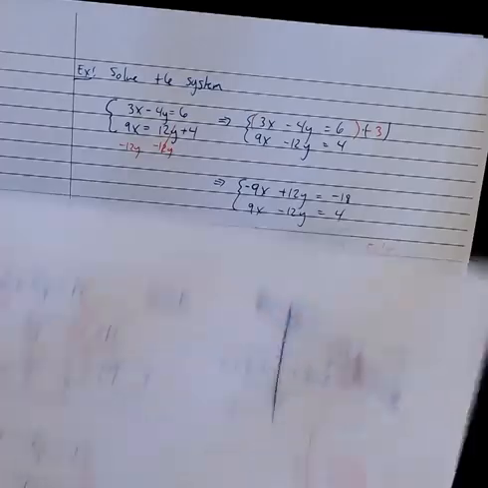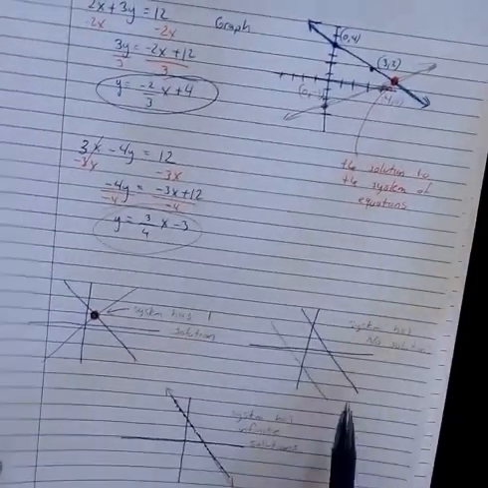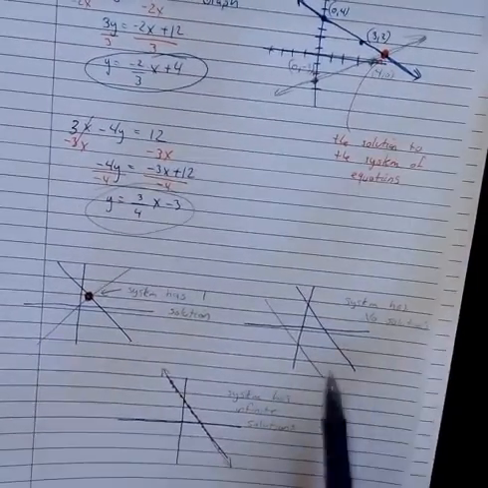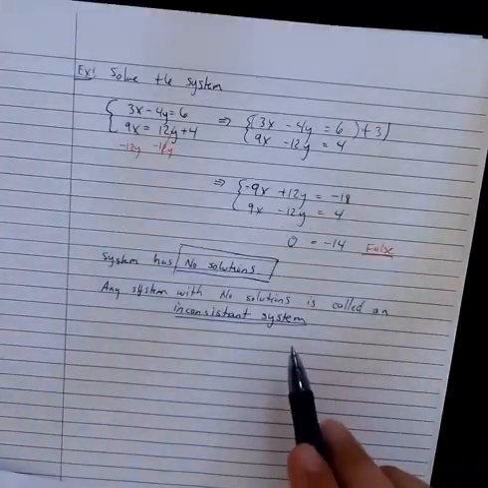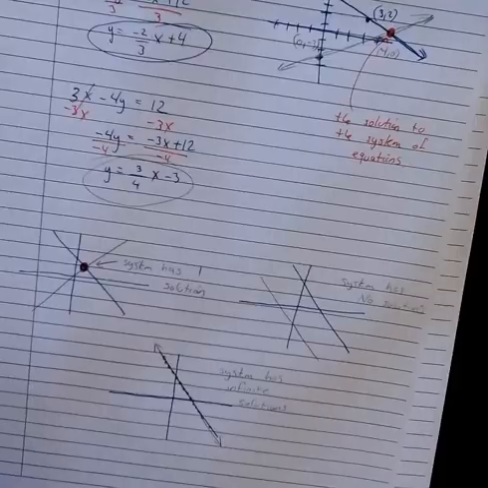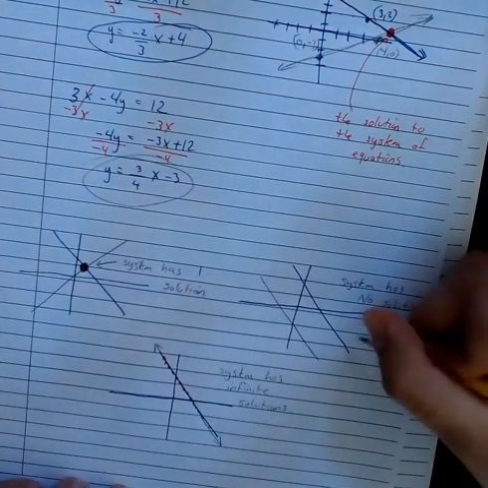Visually, an inconsistent system is this second case. It has no solutions because the two lines are parallel to each other. So whenever you get one of those, that's what's happening here. And in fact, let's go ahead and label this. This would be an inconsistent system.